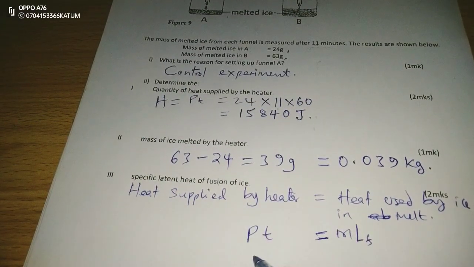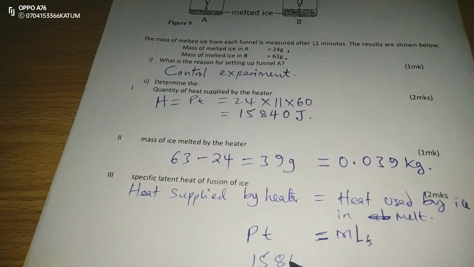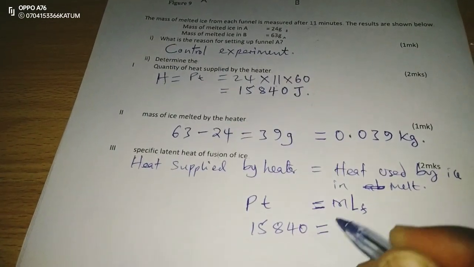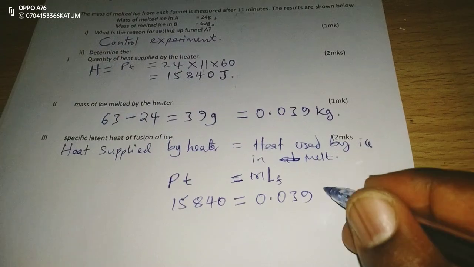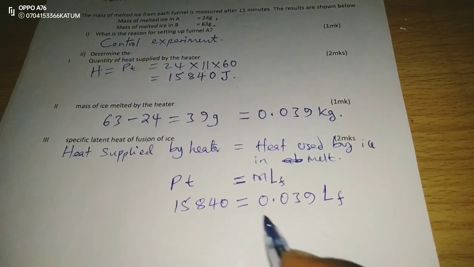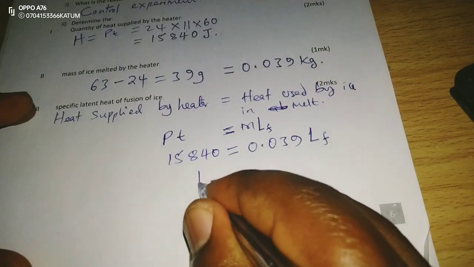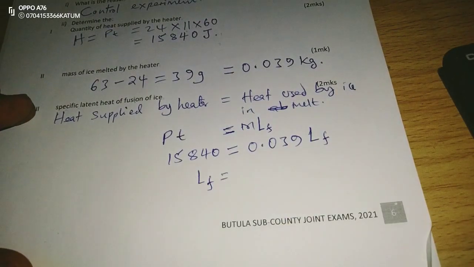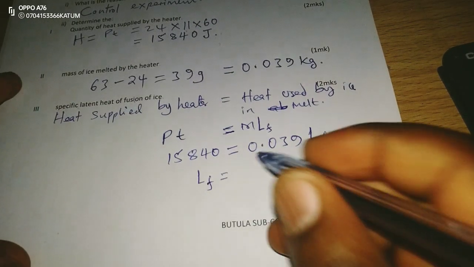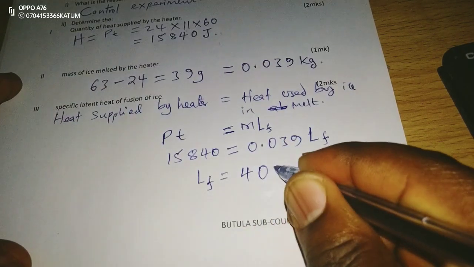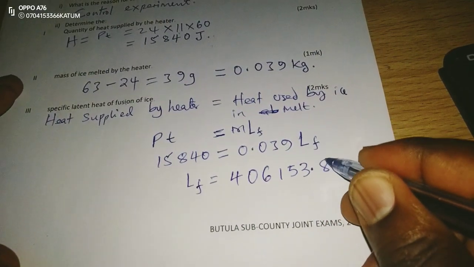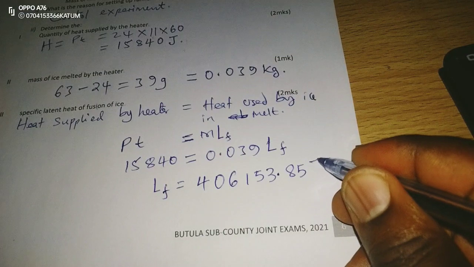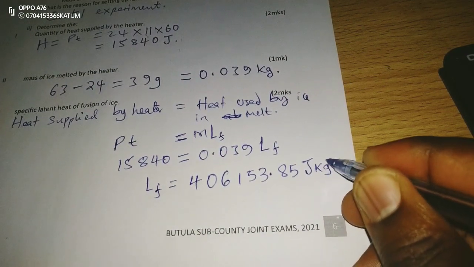This value has already been obtained as 15,840. So this is equal to the mass of 0.039 multiplied by the latent heat of fusion. So to remain with the latent heat of fusion, we need to divide 15,840 by 0.039. So this is going to be 406,153.85 joules per kilogram.